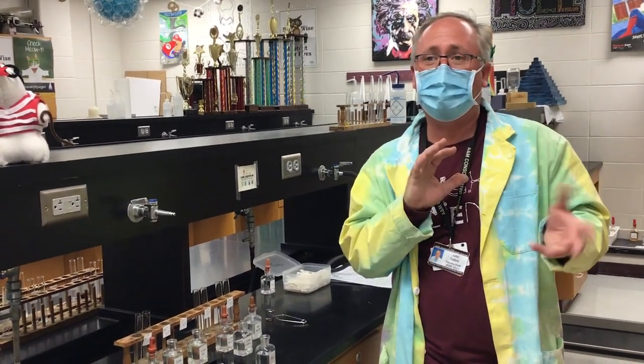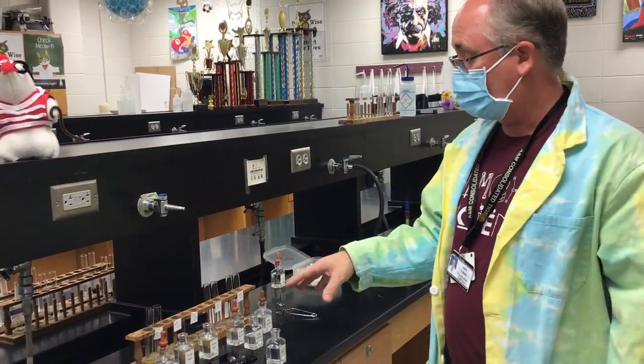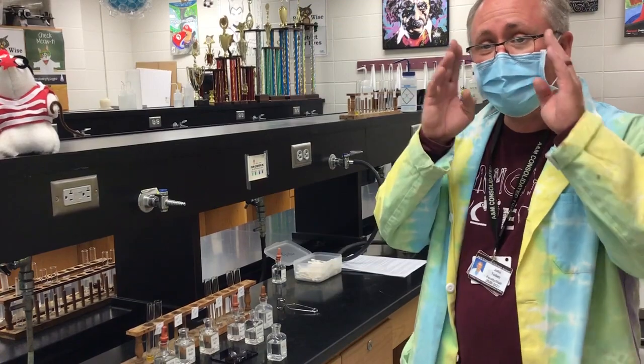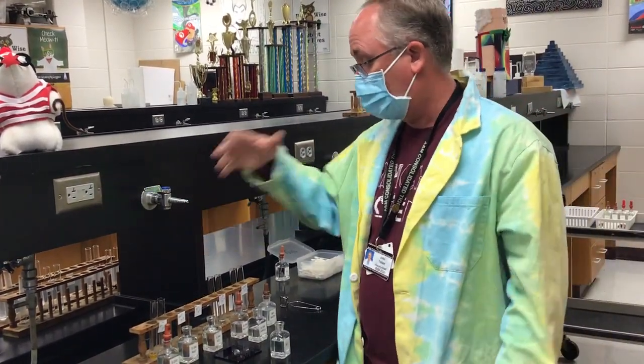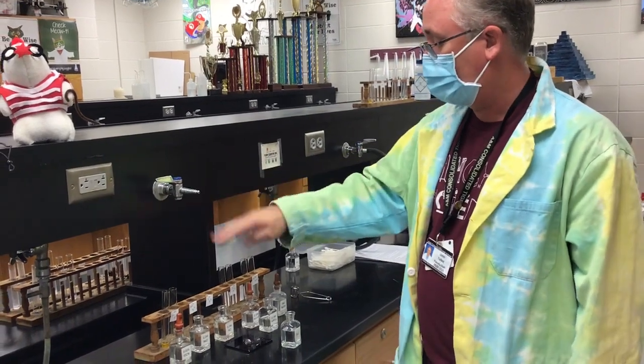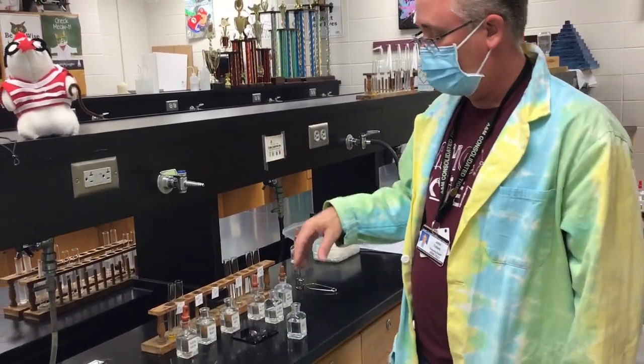Okay, so this is for B3. This is last name, first letter M through R. We're going to go through 5 tests of different cations and see if you can match your unknown cation to one of these. The 5 are iron 3 plus, Na plus, K plus, Ca2 plus, and ammonium NH4 plus.